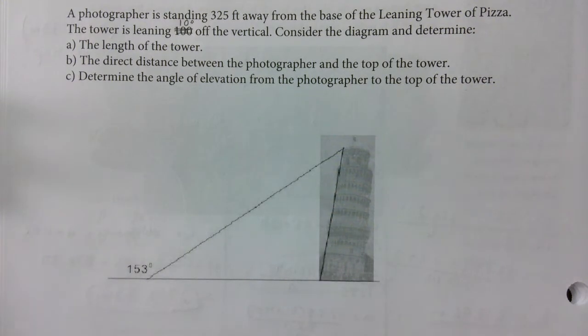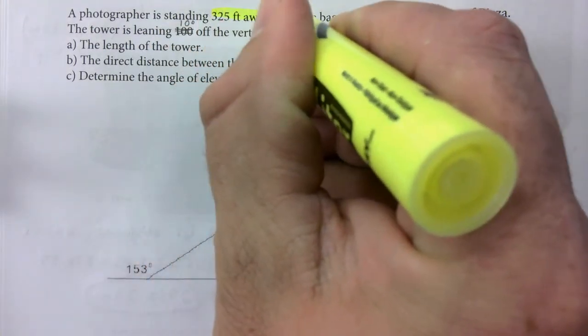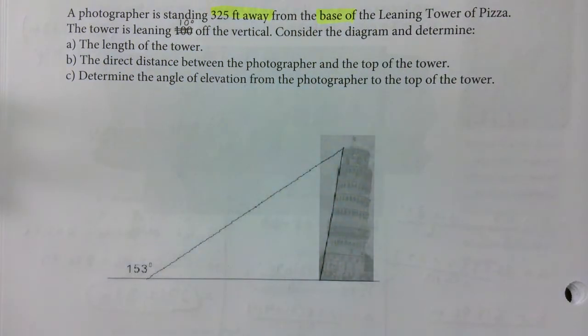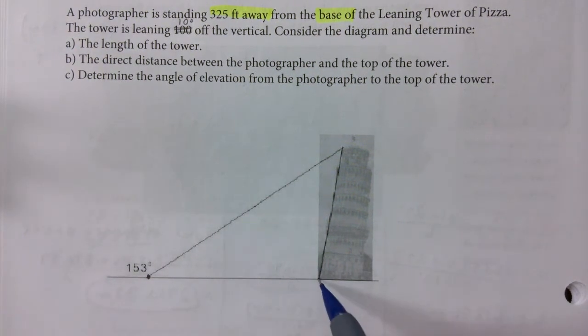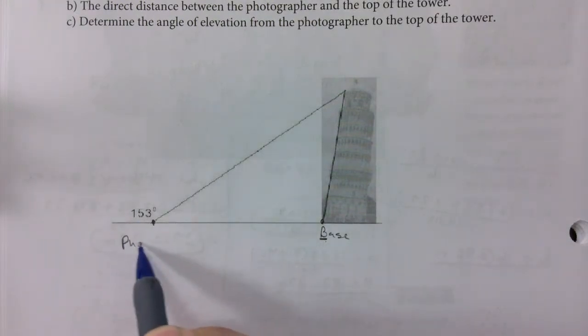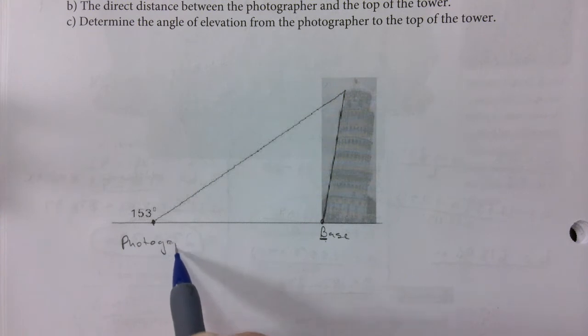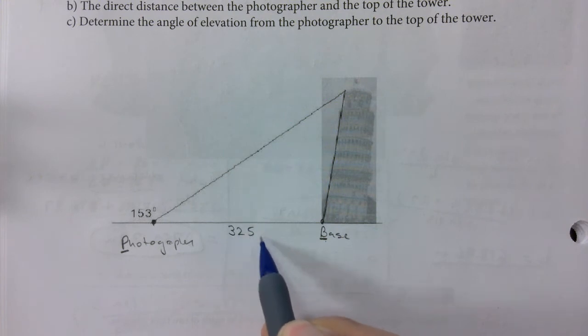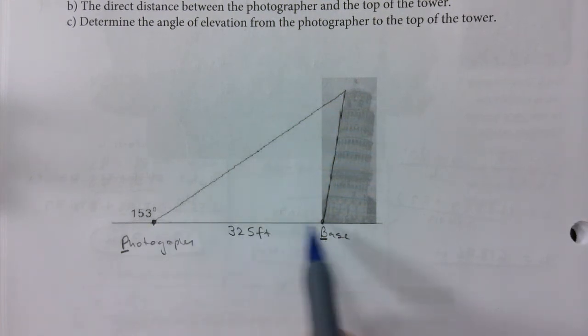a couple things here. So the first thing is that the photographer is standing 325 feet away from the base of the Leaning Tower of Pisa, right? So that one, I was hoping that one would be an easier one to locate. So this is the base, we're going to go with capital B here. This is the photographer. We're going to go with capital P on this side. The 325 feet go here, right? Because the photographer is standing 325 from the base of the tower.